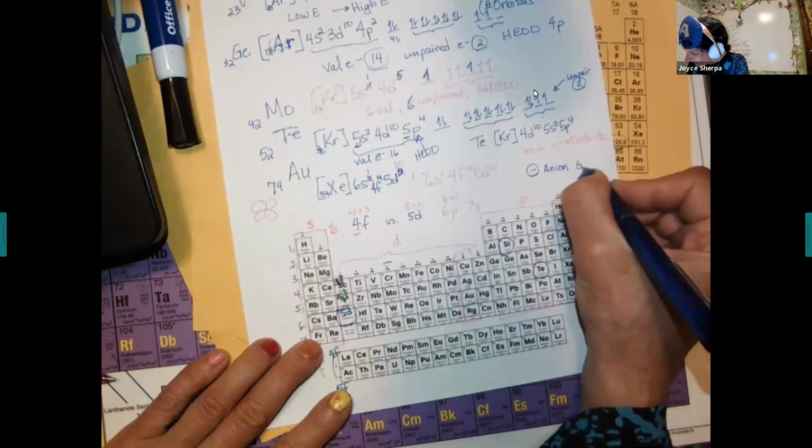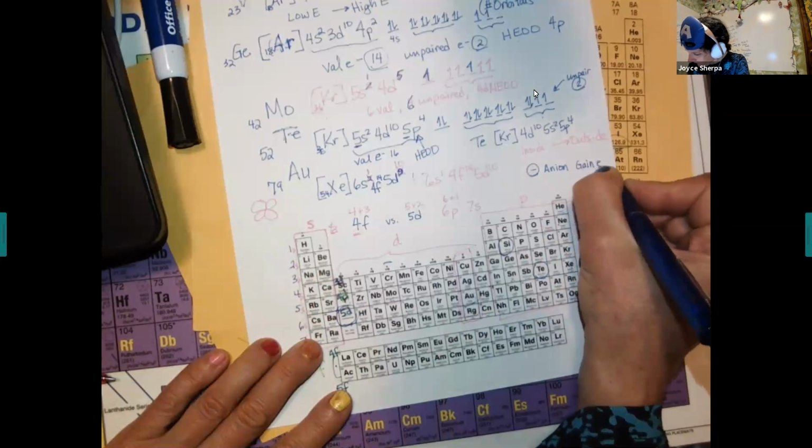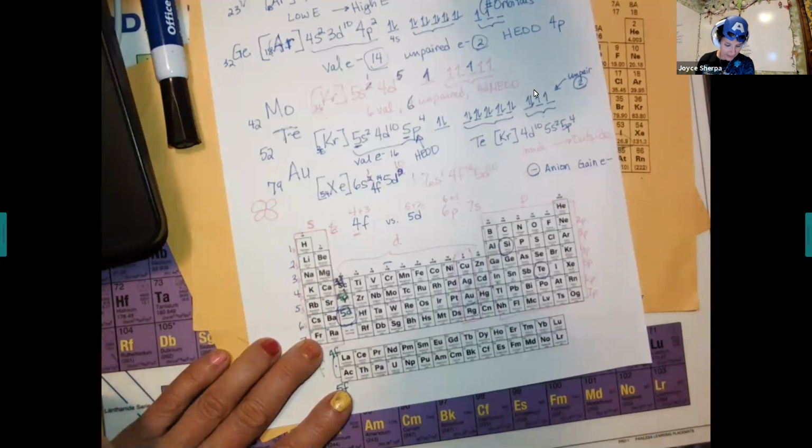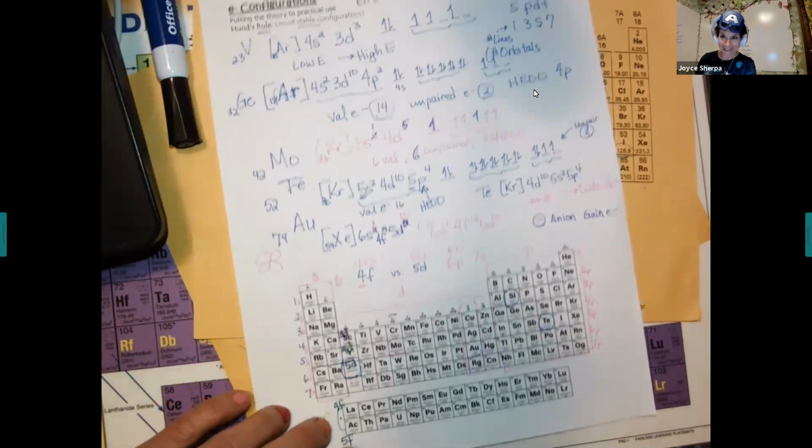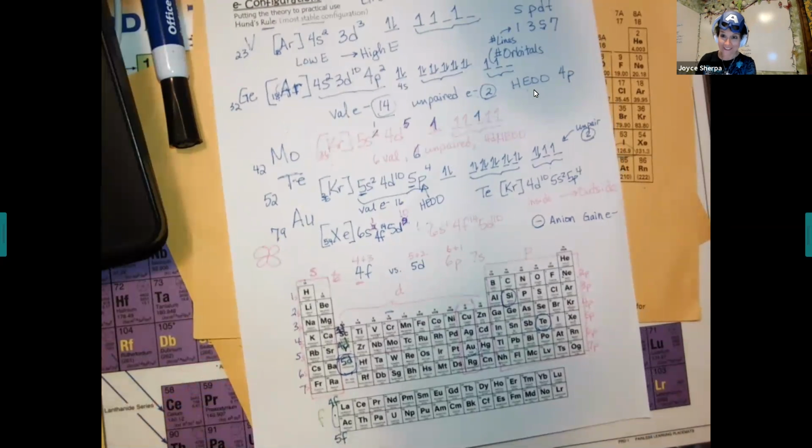This means that they gain electrons. So of my examples, which ones would make an anion? From the first midterm. You had to predict anions and cations.